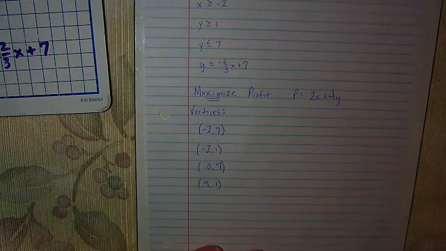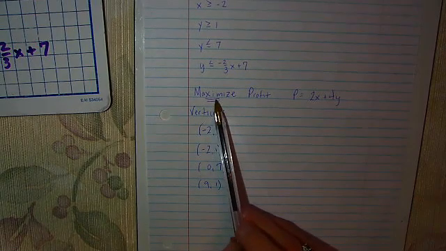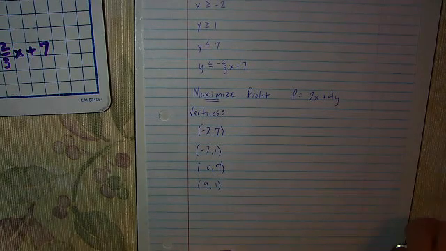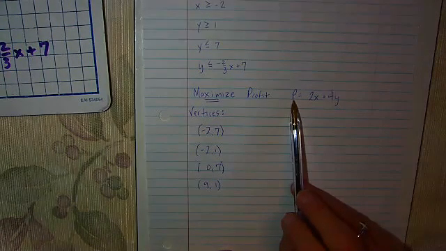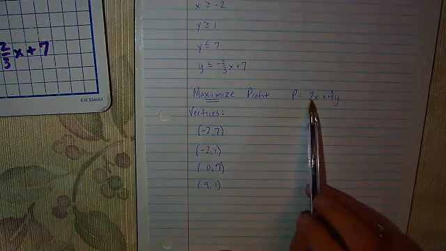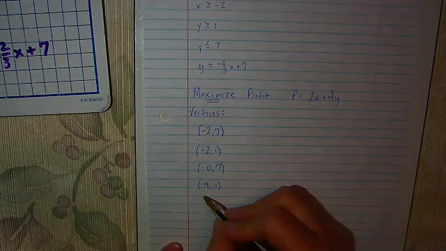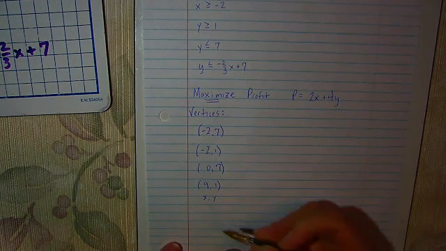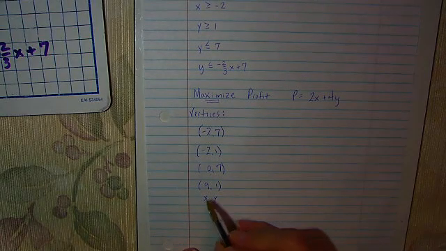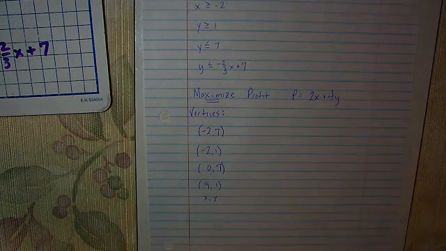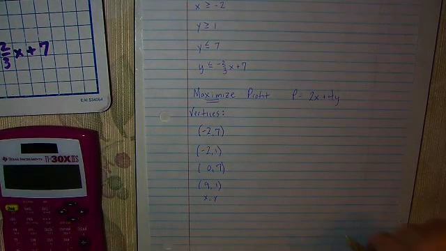In this particular problem, I am asking you to find the maximum profit. So I'm going to give you a profit function. P is usually the variable they use for profit, and my profit function is P = 2x + 4y. In your ordered pairs, the first number stands for x, the second number stands for y. One at a time, you take your ordered pairs and plug them in. We are looking for the maximum number that we end up with.